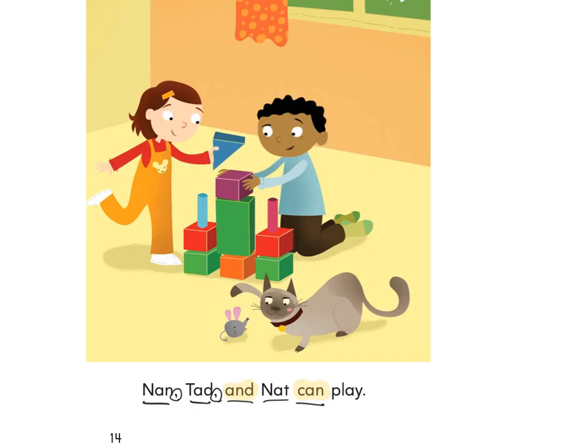The girl, Nan. And the boy, what's his name? Tad, yes. And what's the setting? The setting of the story means where are they? Where are they at? Their house, and like in their living room, because I see like a lamp and a couch, right? What was the problem in the story? The cat knocked over the blocks. And how did they solve their problem? Well, they rebuilt it, but how did they keep the cat from knocking over their blocks? They gave him a toy, didn't they?